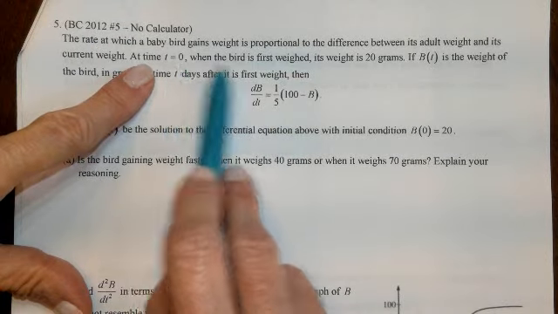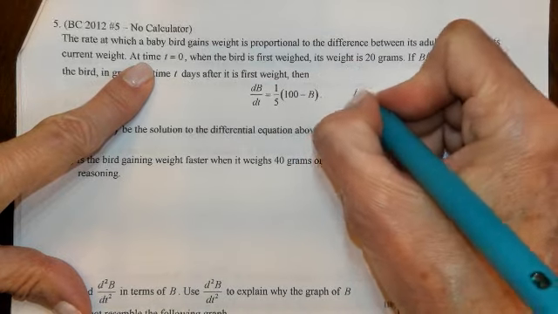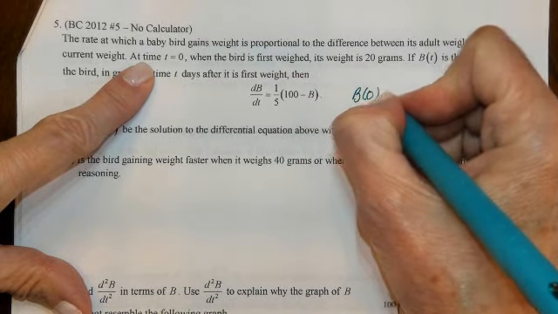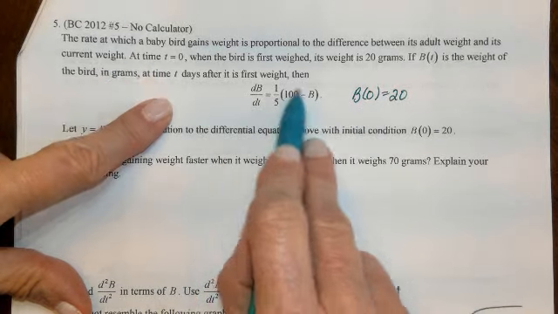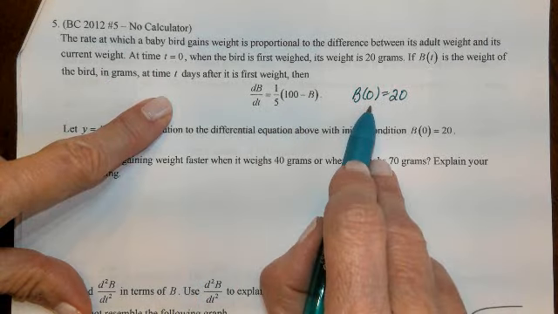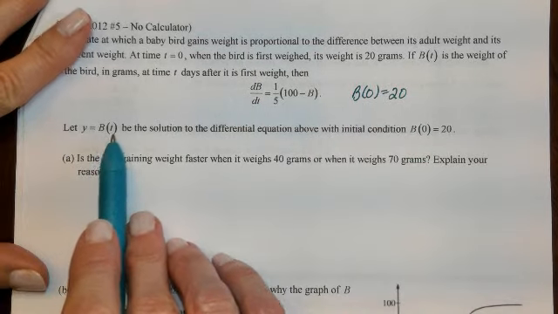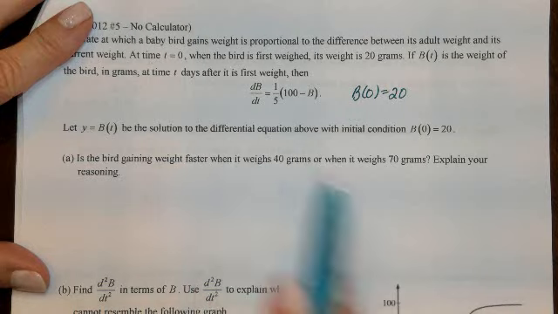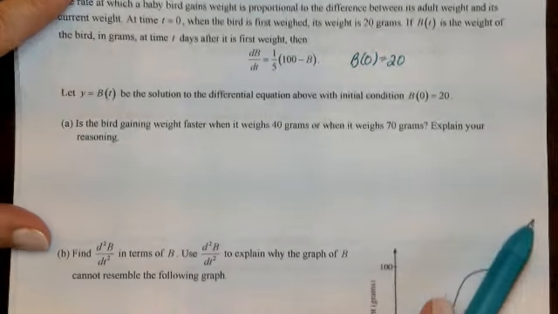In the second sentence, at time 0, the weight is 20. They're telling us B of 0 is 20. So they give us a differential equation, and here is the initial condition. Okay? All right, let y equals B of t be the solution to the differential equation above with initial condition B of 0 is 20.